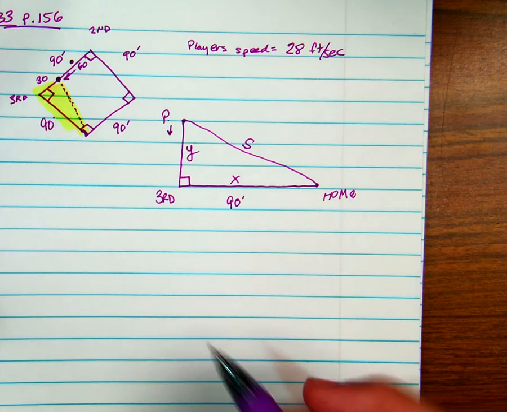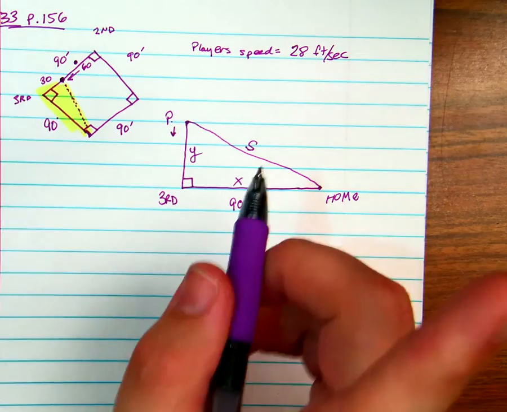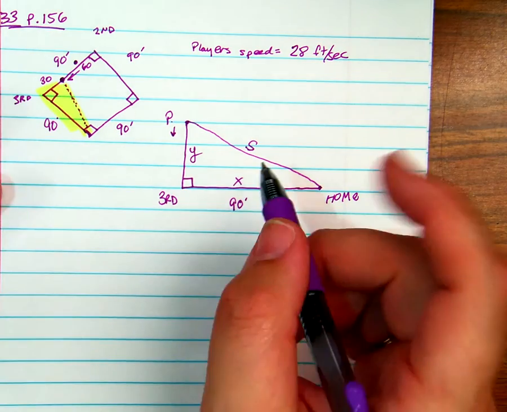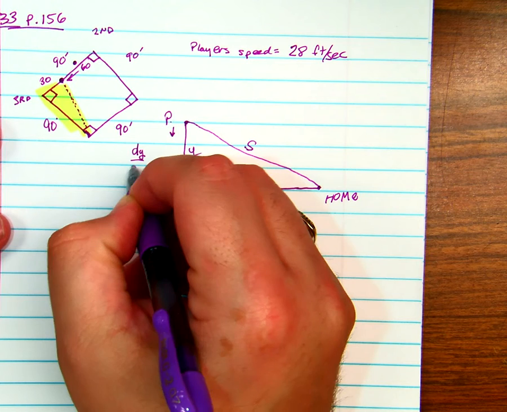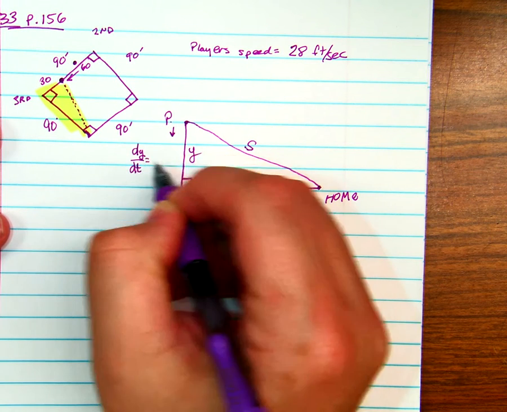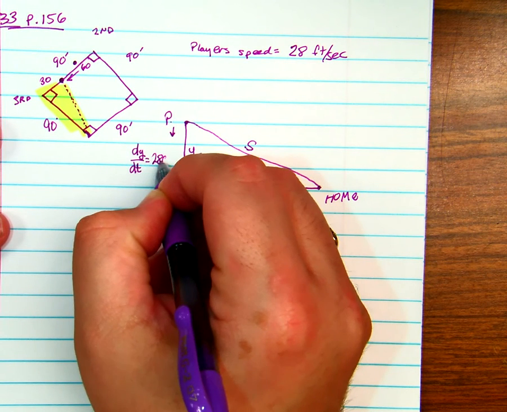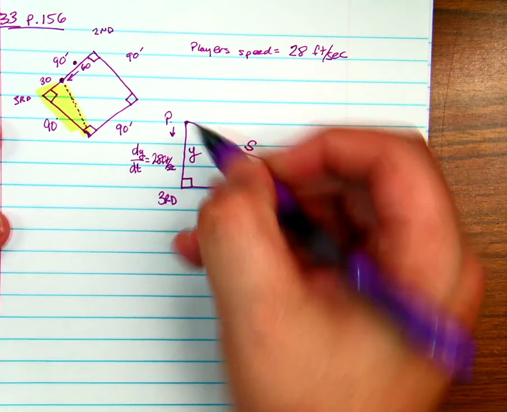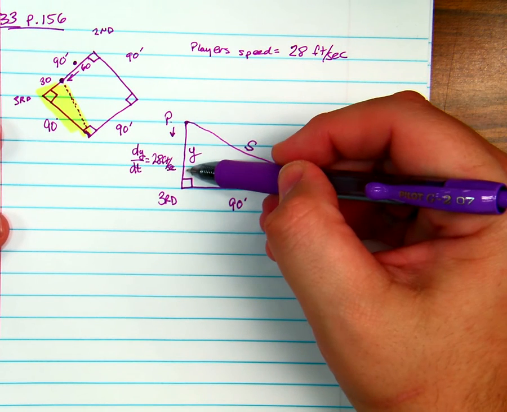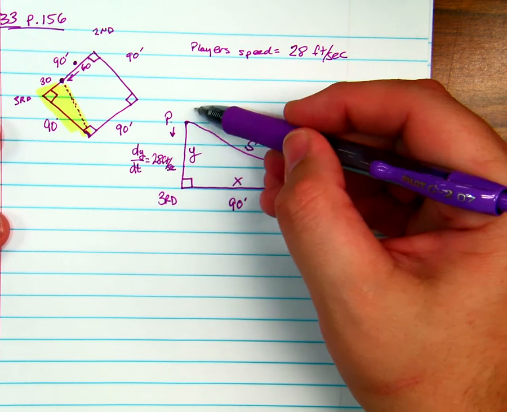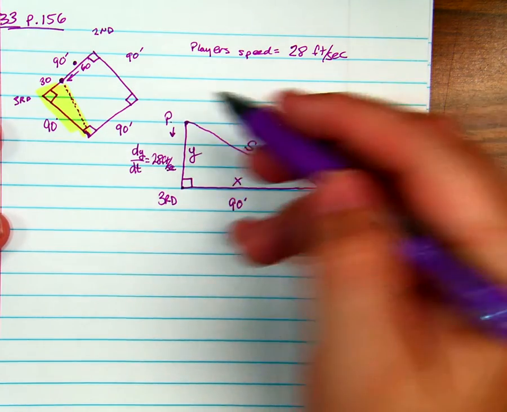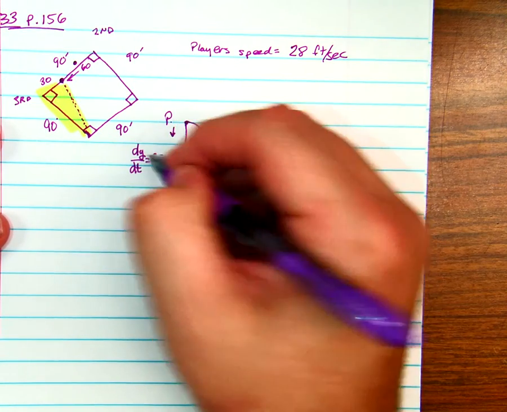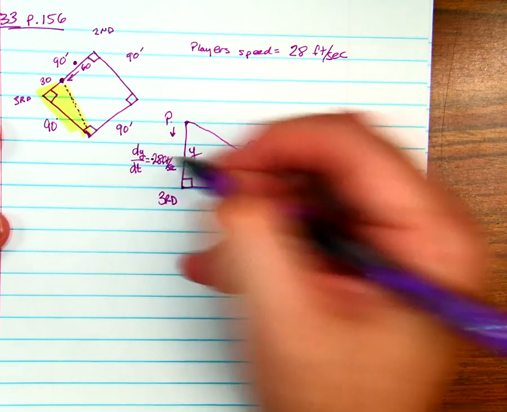So the one rate that I do know is dy/dt. That's equal to 28 feet per second. But is y getting bigger or smaller as this player gets closer to third base? Smaller. So is it going to be positive or negative? Negative. And since I wrote really tiny, I have to put a tiny negative sign in there.